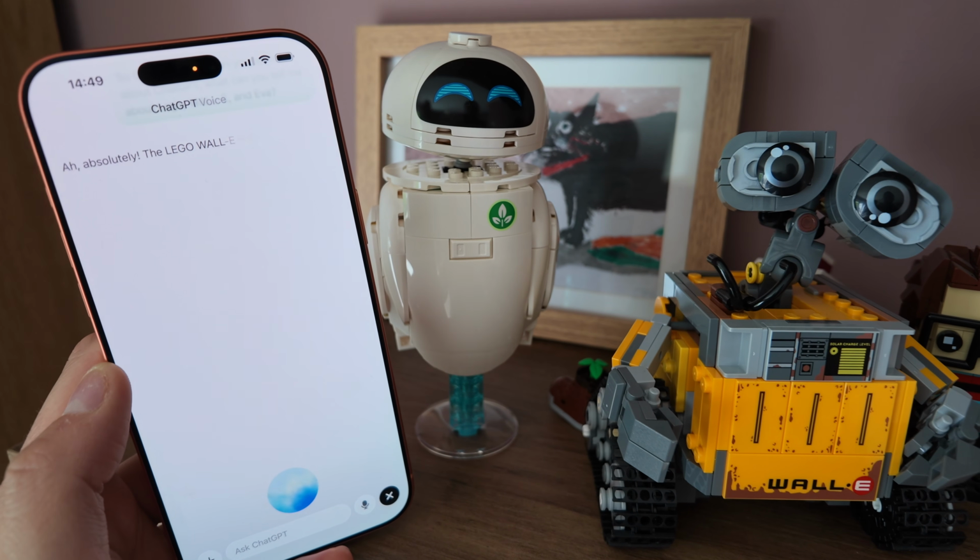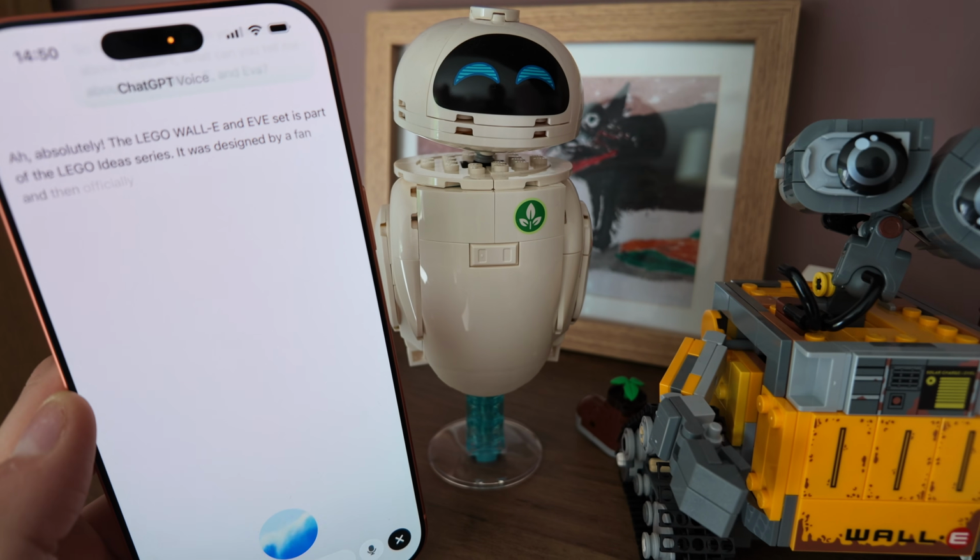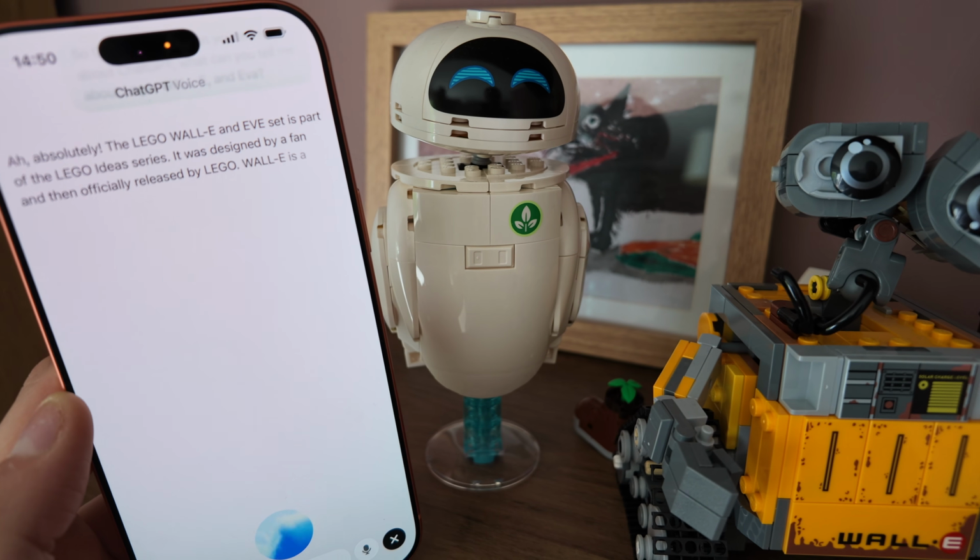I use the ChatGPT Voice mode on my iPhone every single day, and once you set this up, you can access it from anywhere. It's honestly faster than typing and way more useful than Siri is right now.